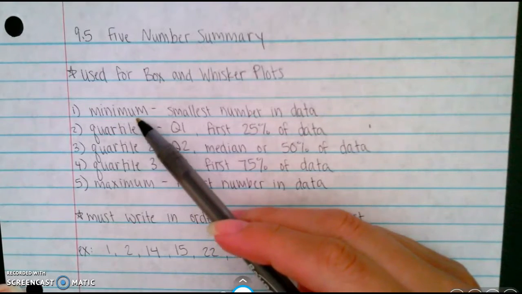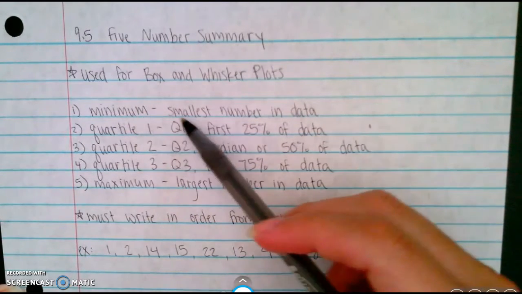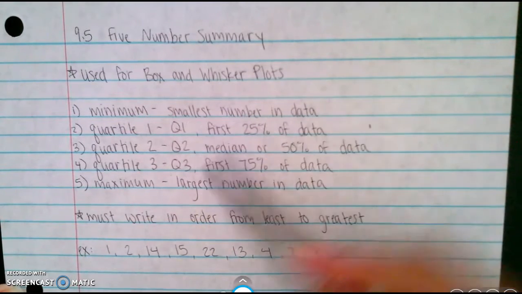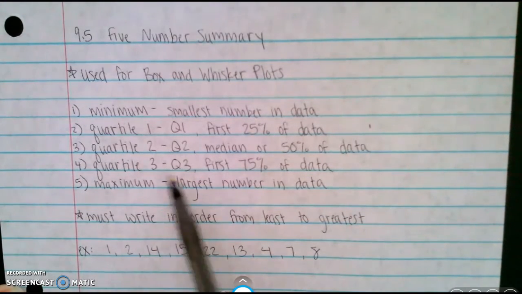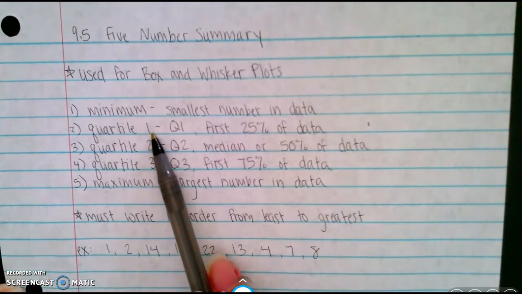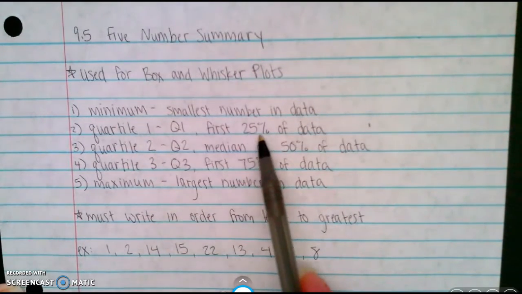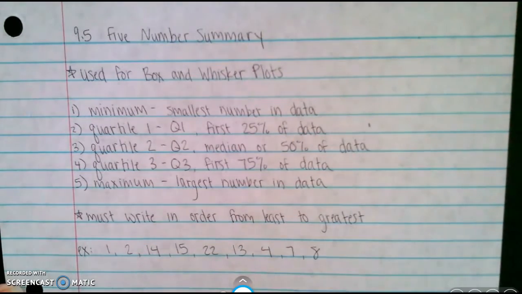So the first value that we're going to find is the minimum. The minimum is just going to be the smallest number in the data. So when I look at my example down here, the smallest number, the minimum, is going to be 1. Then we have quartile 1. So quartile 1 is the first 25% of data, and I like to think of quartiles kind of like quarters, because quarters are 25, 50, 75, and then you have 100 or 100%.